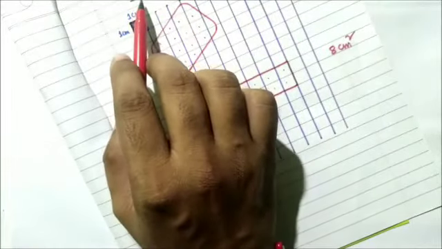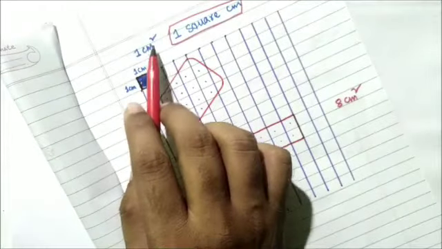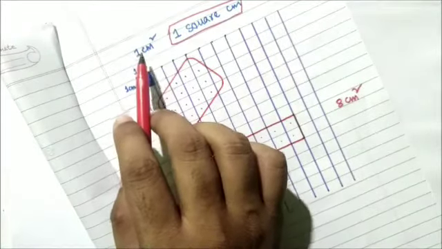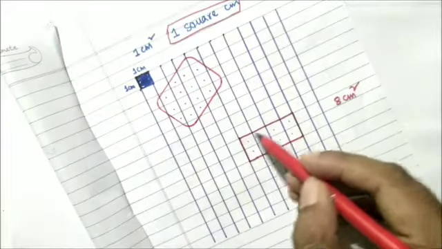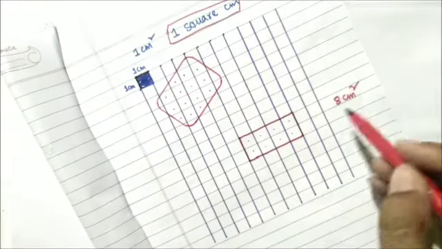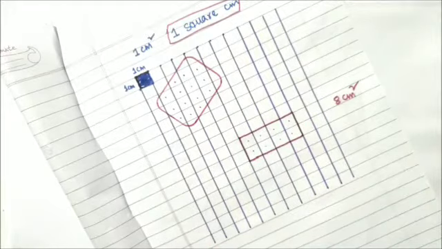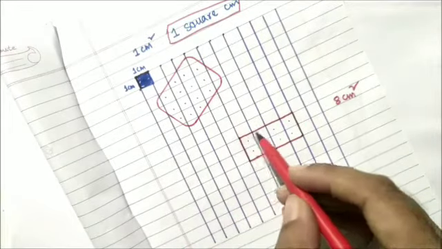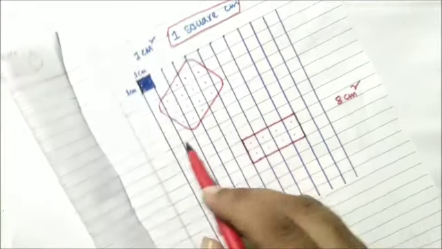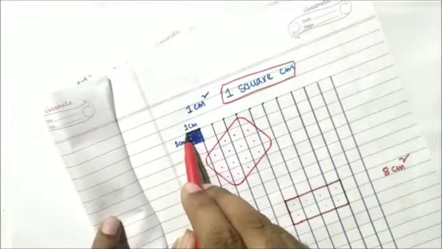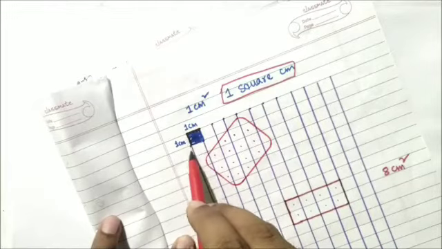I told you 1 square centimeter can be written as this also, 1 centimeter square, but we read it as 1 square centimeter. So the area occupied by this rectangle is 8 square centimeter. But did you notice that this small box, we assume this is 1 centimeter and this is 1 centimeter?